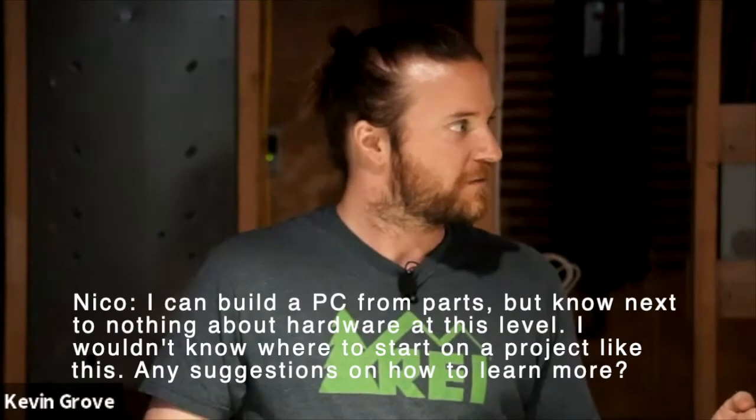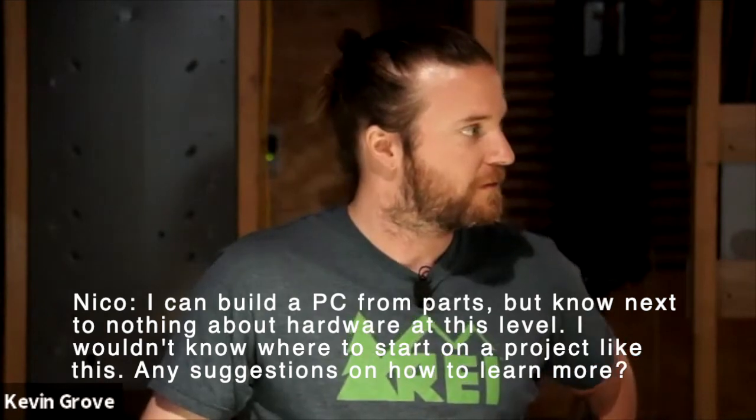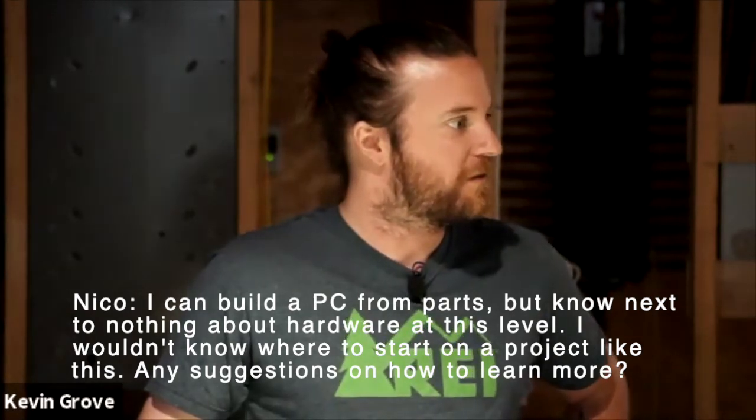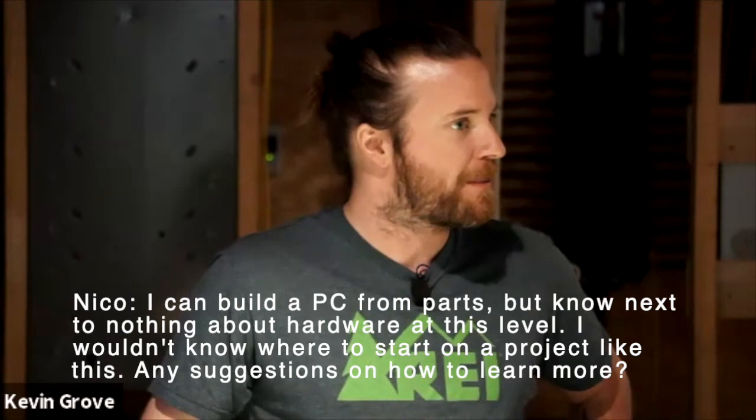Was there a question? Nico says: I can build a PC from parts, but know next to nothing about hardware at this level. I wouldn't know where to start on a project like this. Any suggestions on how to learn more? Go to Adafruit, look up microcontrollers on Adafruit. I was telling Daniel before this demonstration that when I find something, I just go at it full speed ahead, so I've been looking at Adafruit stuff, and they've got forums that are crazy in depth.